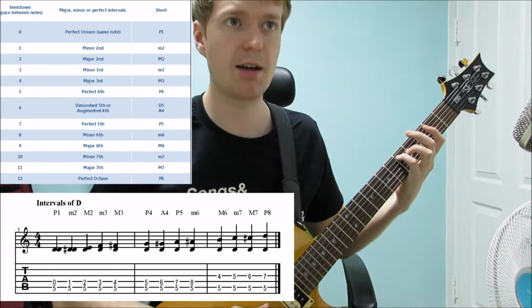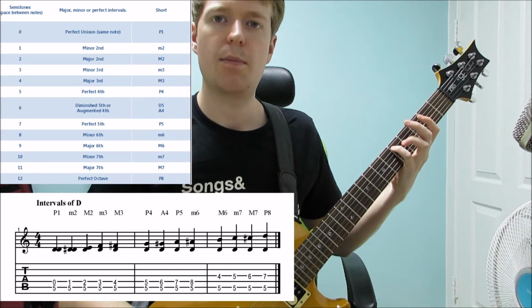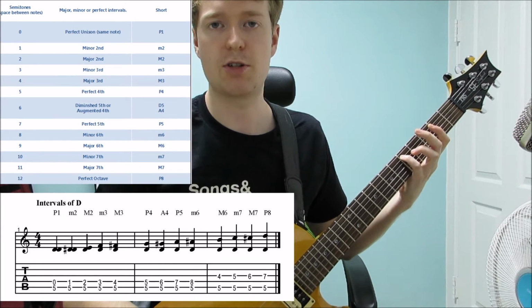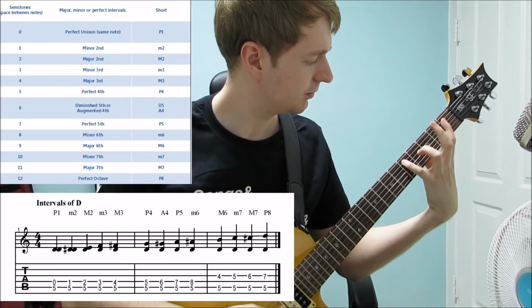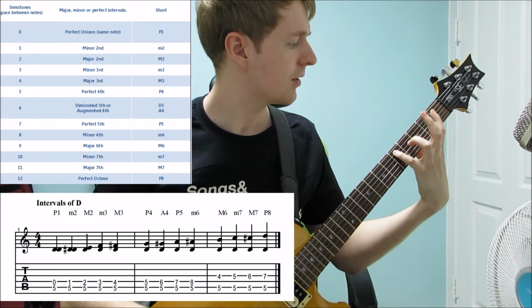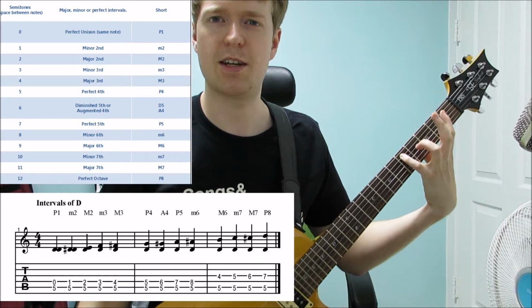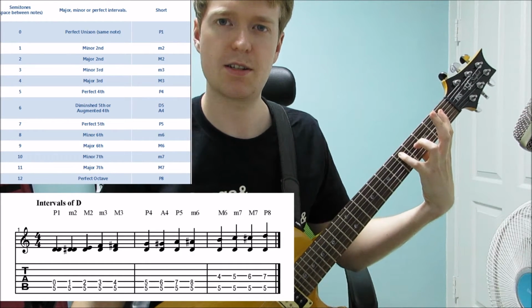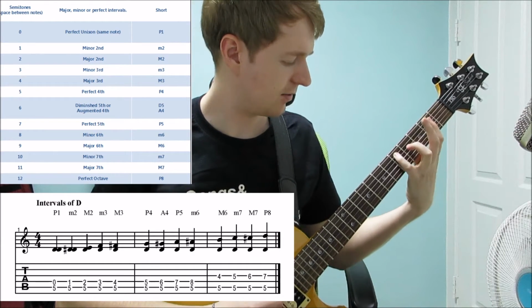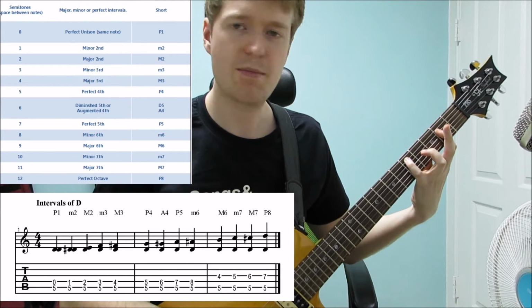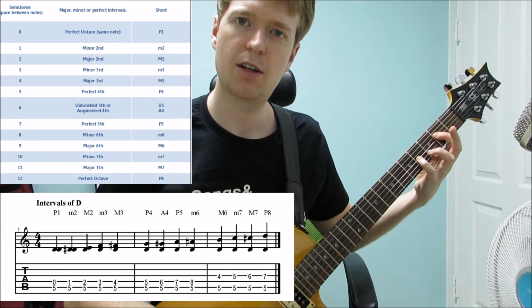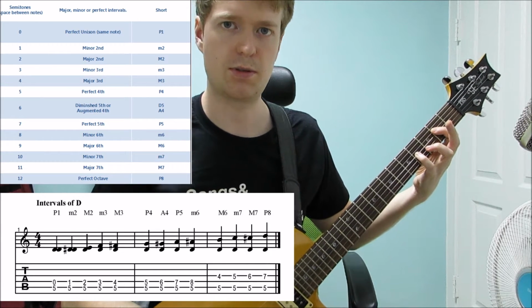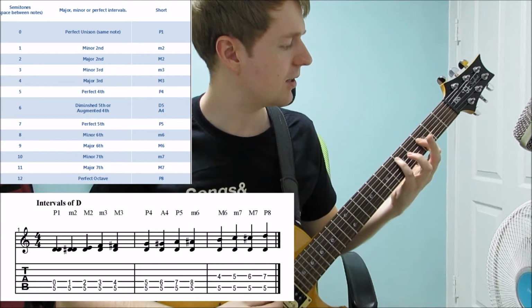So first we have perfect unison, which is the same note. Then next we have a minor second, so it sounds very tense, very dissonant sounding. Then next we have a major second, so you hear this interval a lot in sus2 chords.